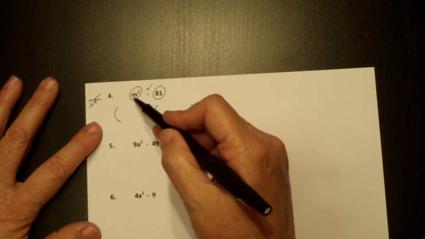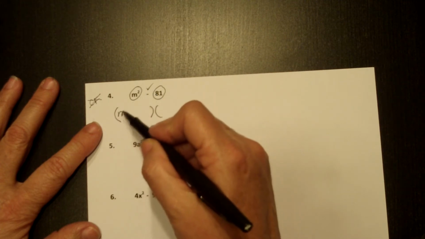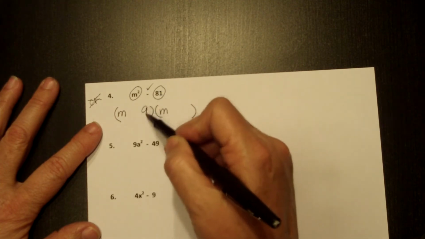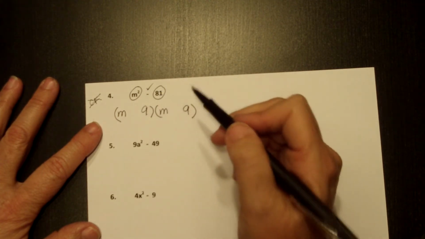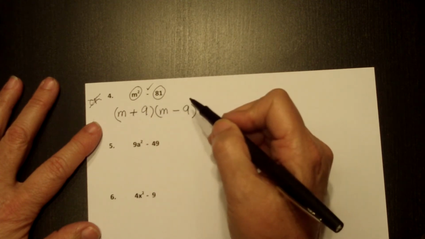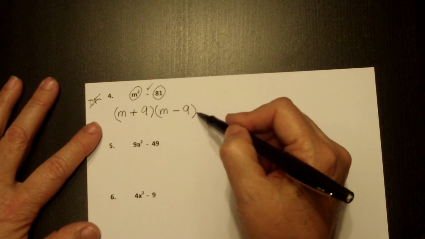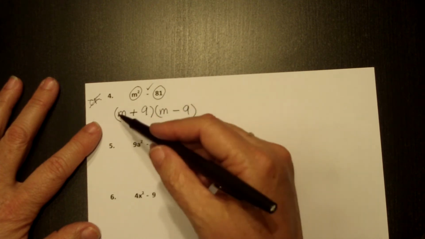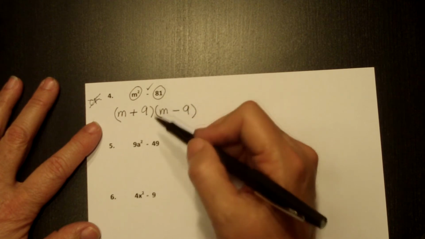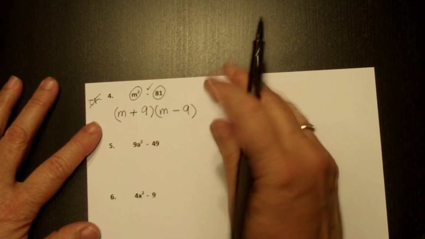I squared m to get m squared, so this is going to be m times m. And the square root of 81 is 9. And of course, for the middle terms to cancel out, you use a positive and a negative. So this would be the shortcut, where you square the m, get m squared, square the 9, get 81, and put a minus. So I know that checks.